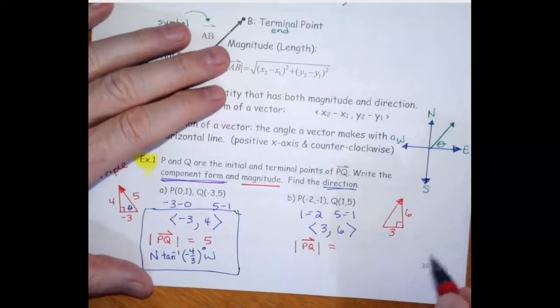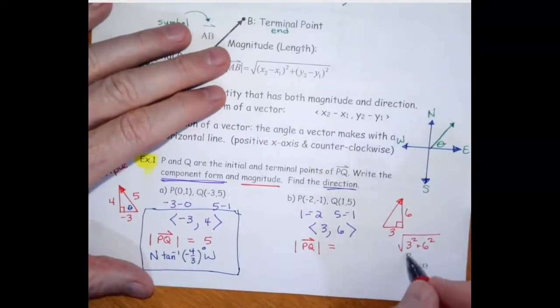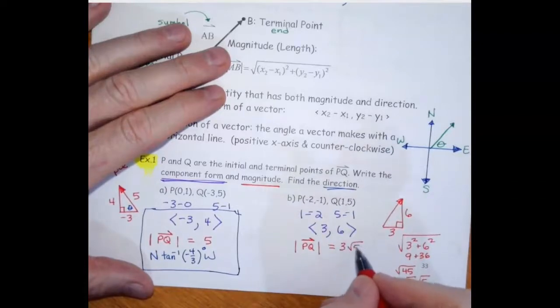So if we think about that, that's going to be 3 squared plus 6 squared. A squared plus B squared equals C squared. Then take the square root of both sides. So that's going to be 9 and 36, which is going to be the square root of 45. And 45 is 9 times 5. So that's going to be 3 root 5.